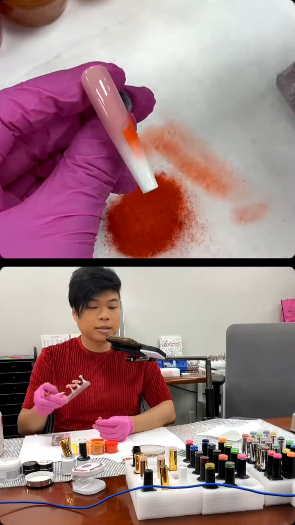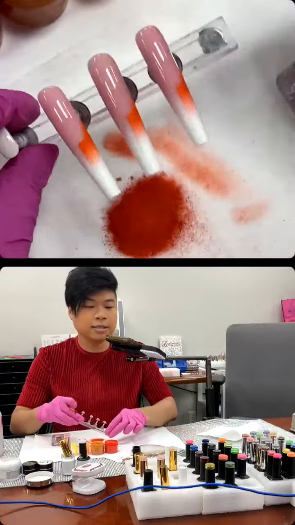Okay. See that? How easily you can blend this?